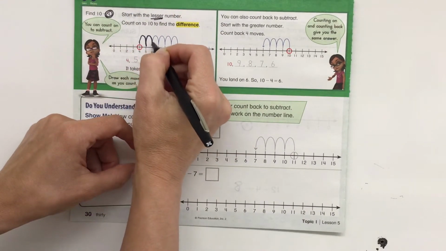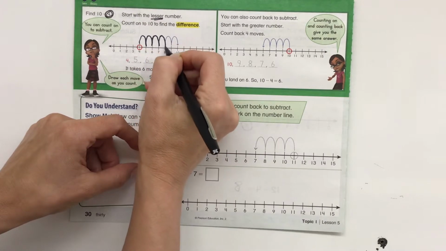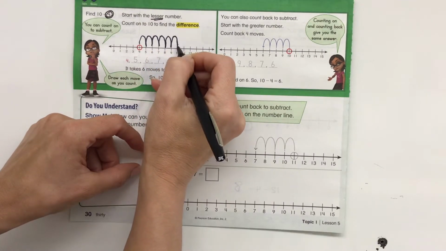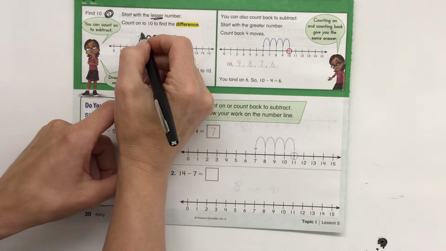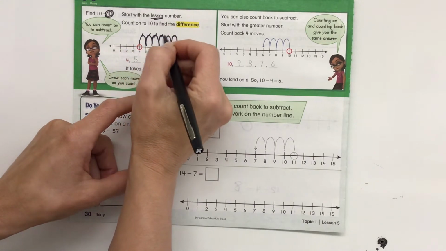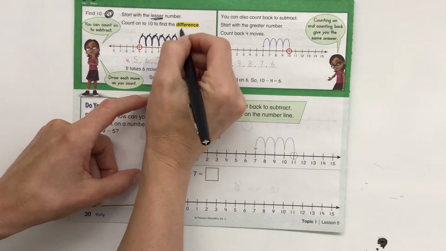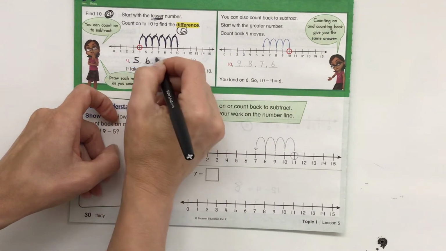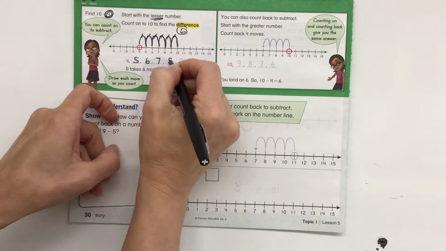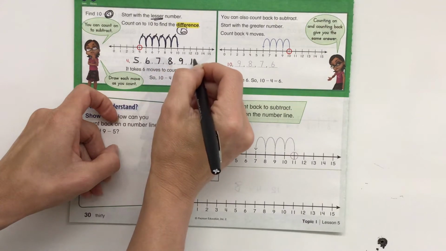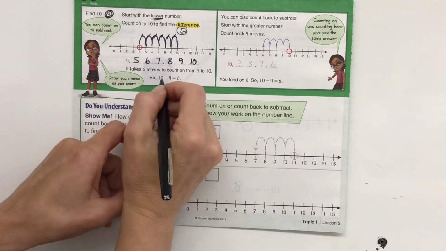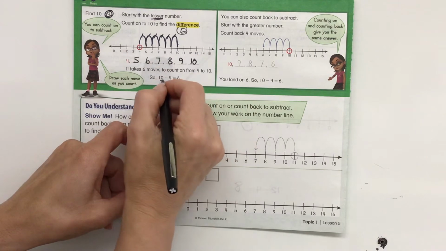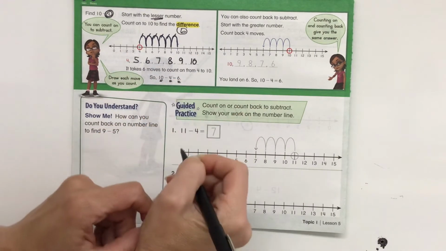5, 6, 7, 8, 9, 10. If you take a look, that is 1, 2, 3, 4, 5, 6. So we did 6 hops. So we know we counted on 5, 6, 7, 8, 9, 10. So it takes 6 moves. So we move 6 spots. So we know that 10 minus 4 equals 6.